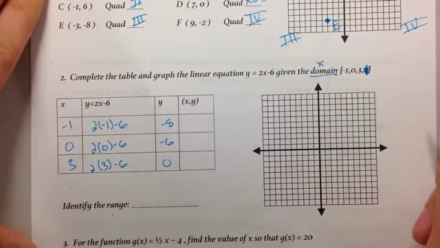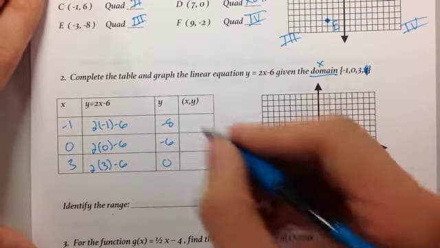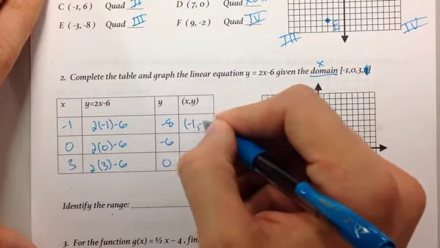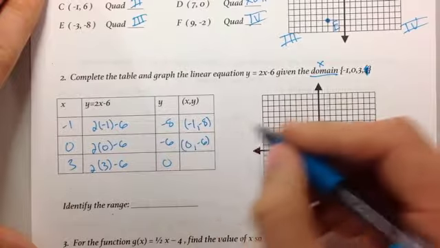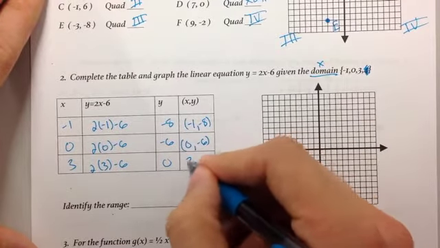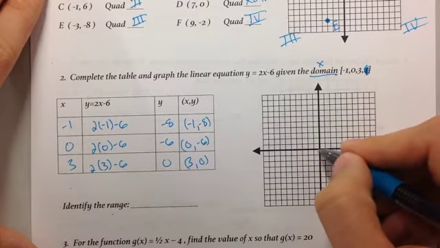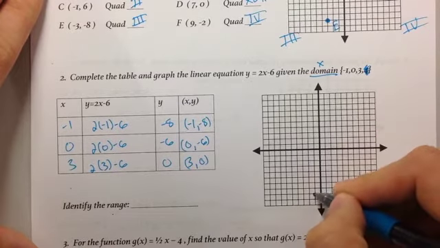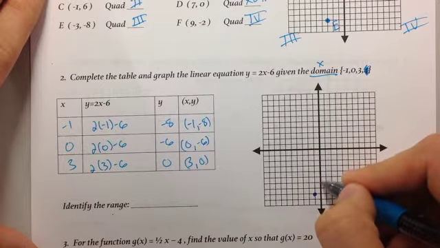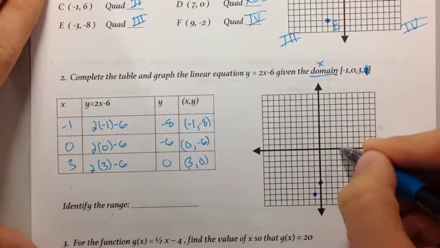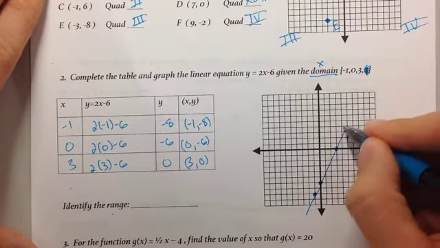So all I've done is taken these x values, dropped them into my equation, and then solved for y. I get these points: -1 for x, -8 for y, 0 for x, -6 for y, and then 3 for x, 0 for y. So I just plot them up. (-1, -8), (0, -6), and then (3, 0). You'll notice those make a nice, handy little line.